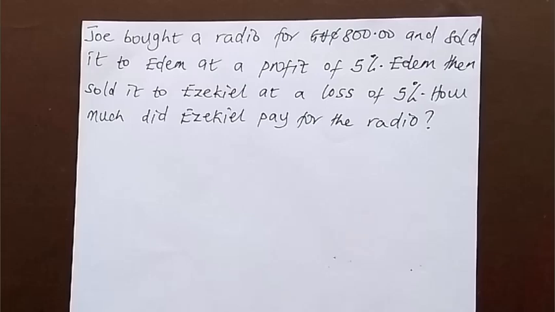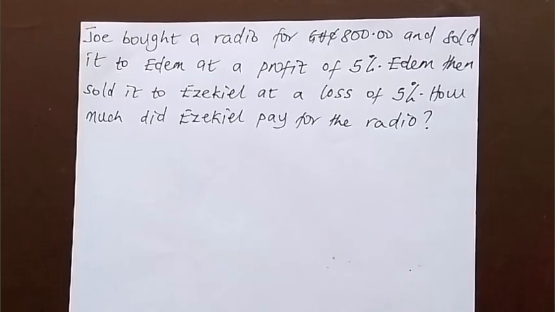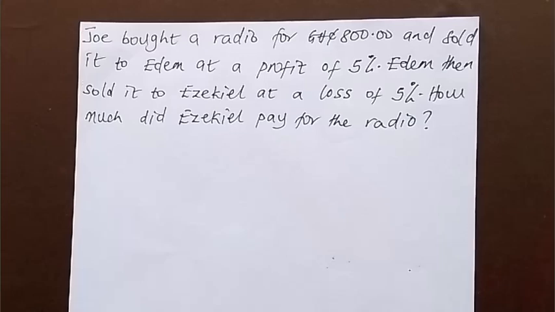There's a question and we want to look at it together. Joe bought a radio for 800 Ghana cedis and sold it to Edem at a profit of 5%. Edem then sold it to Ezekiel at a loss of 5%. How much did Ezekiel pay for the radio? Let's jump straight into it.